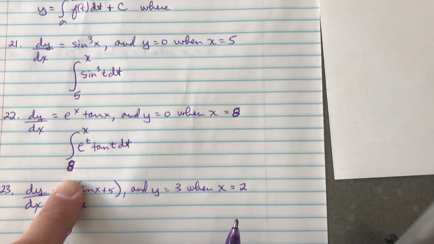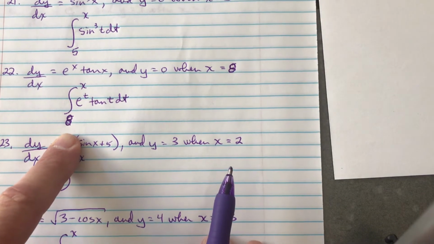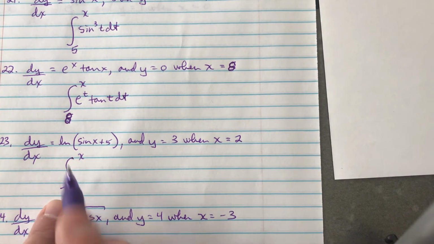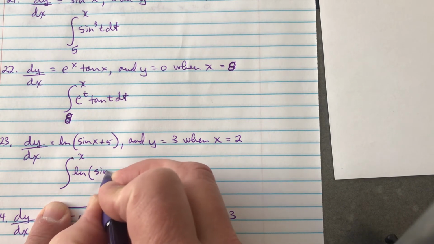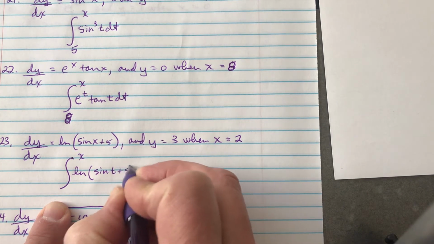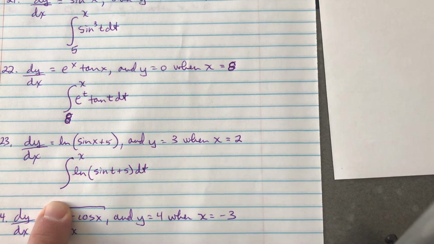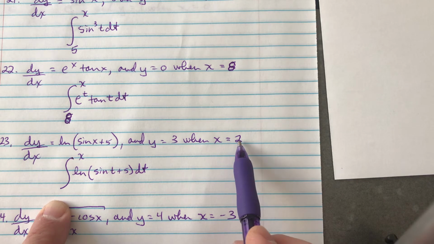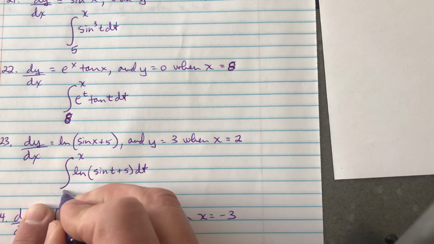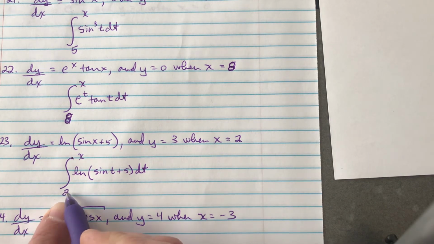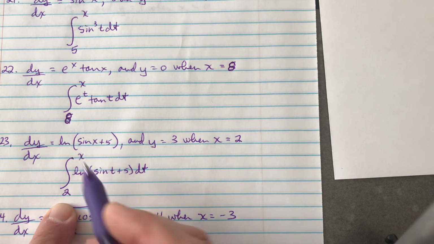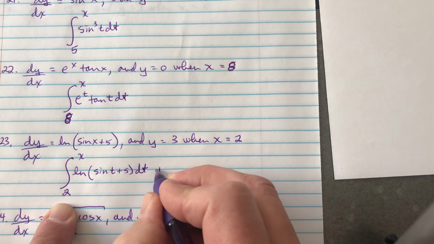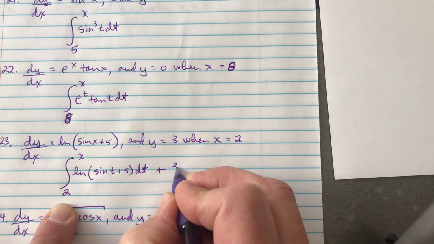Now, in number 23, it's the same thing. This is going to be the ln of the sine of t plus 5 dt. However, if we start integrating at 2, then the integral from 2 to 2 would be 0. But we can adjust that by making our constant equal to 3.